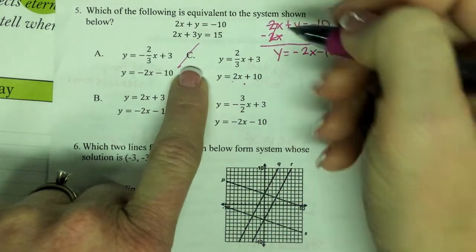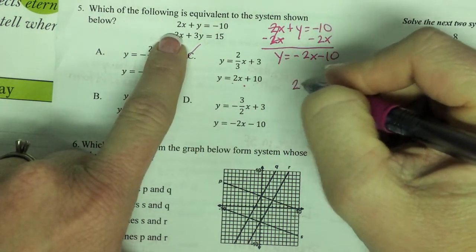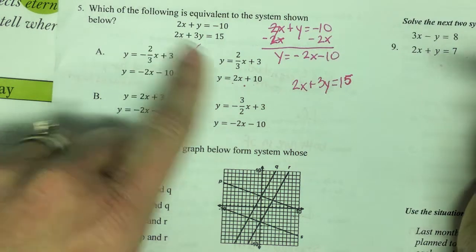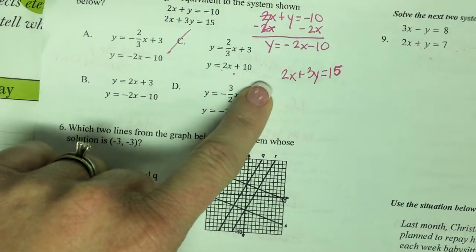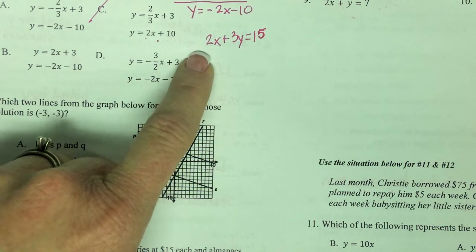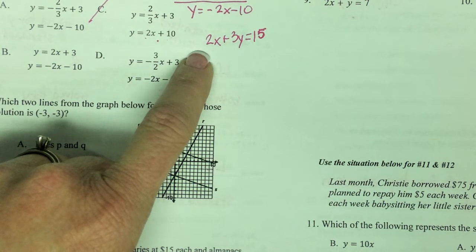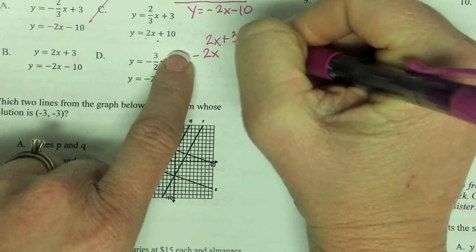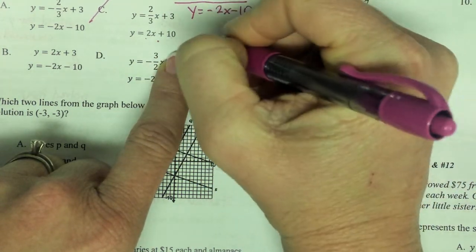Okay. So now let's do the 2x plus 3y equals 15. All right, again, my goal is to get y by itself, right? So what am I going to do? I got to move that x term. I'm going to subtract it so I can zero it out on this side and move it to the other side.